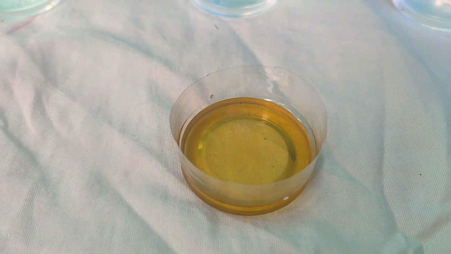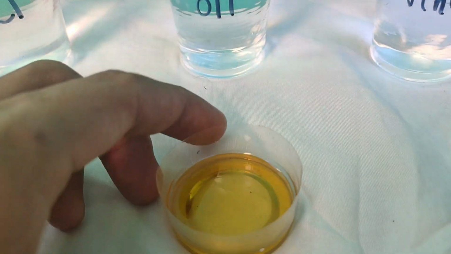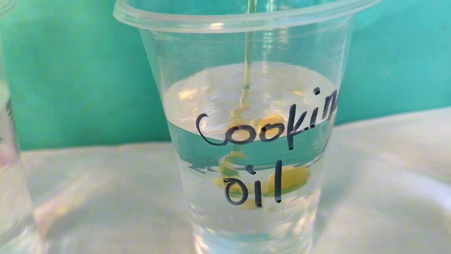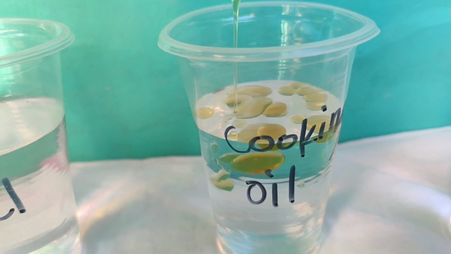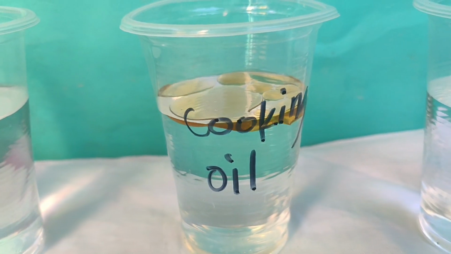And now is the cooking oil. I put at least 1 tablespoon of cooking oil. We can see here already that the cooking oil is floating.